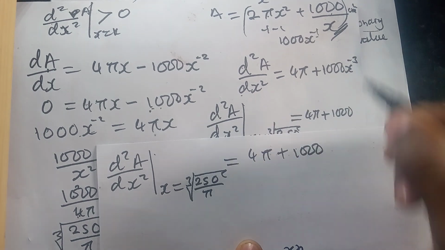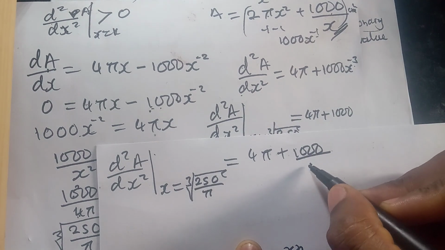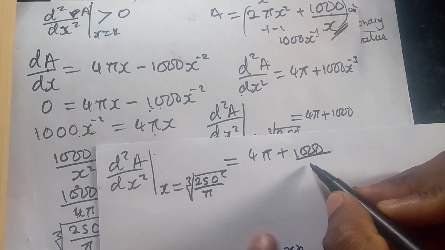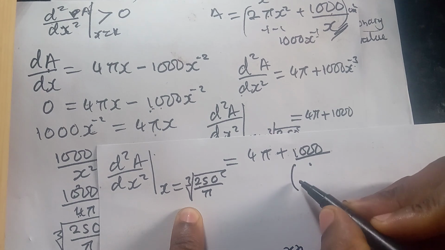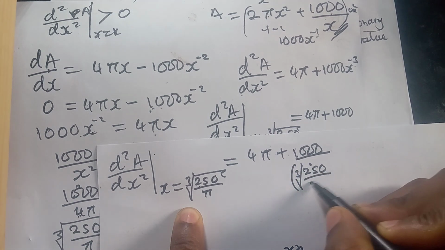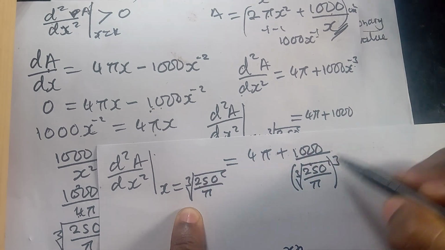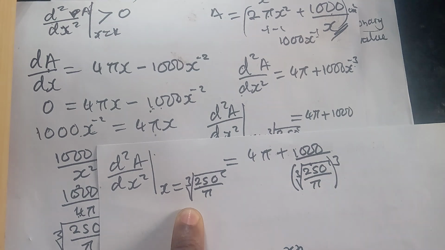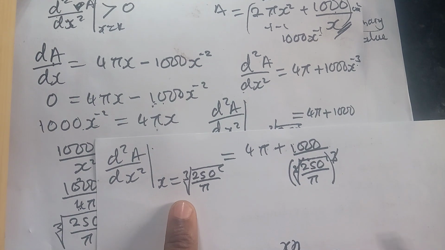And then we know that this thing here can be written as x cubed. So instead of writing x cubed, we know that x is equal to this. So we can say the cube root of 250 over pi, cubed. Remember, it is cubed here, and I've decided to write it as a denominator. So this and this will cancel out.